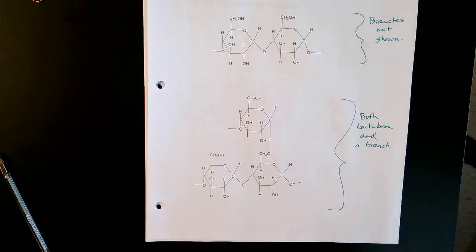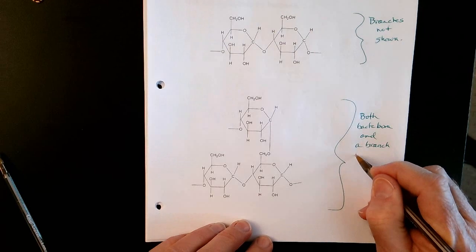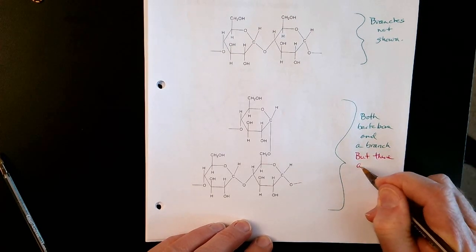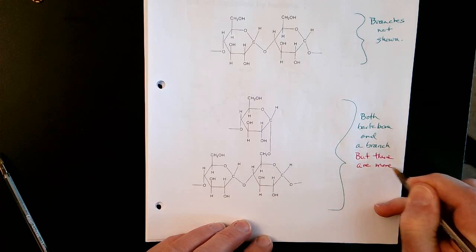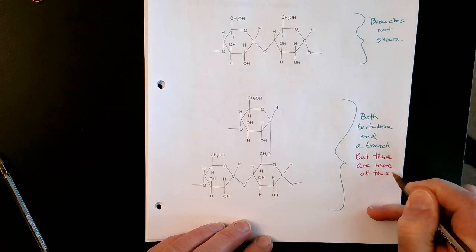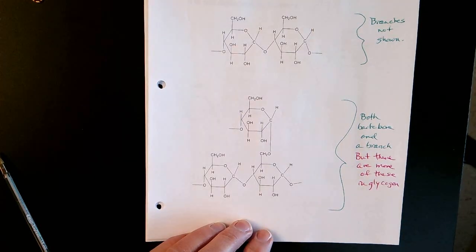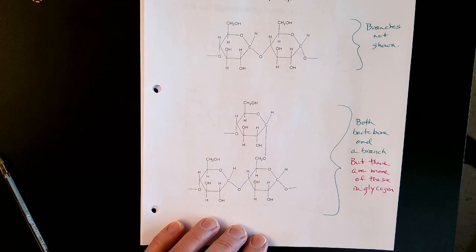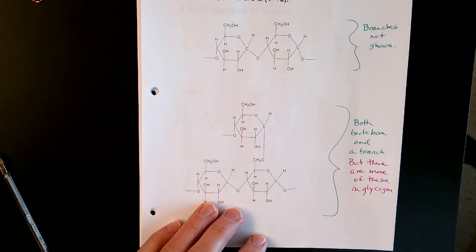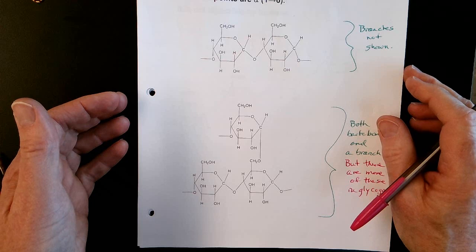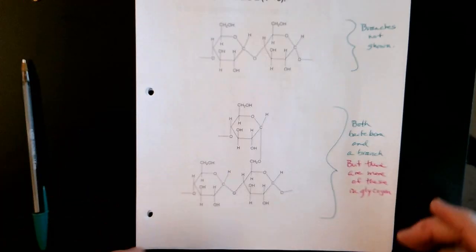What you have to know is you have to be told, or it has to be drawn or something like that. In this case, though, there are more of these in glycogen. All right, we'll get to the metabolic side of this, almost physiology, as we go farther on in the course, but the structures we're talking about make it look like starch and glycogen are a whole lot alike, which they are. It's just that there's a lot more branching in glycogen.